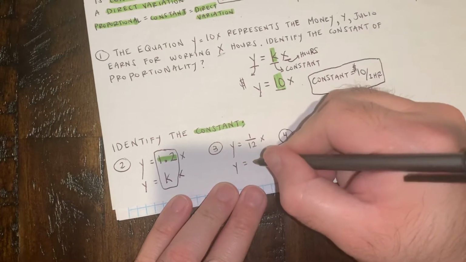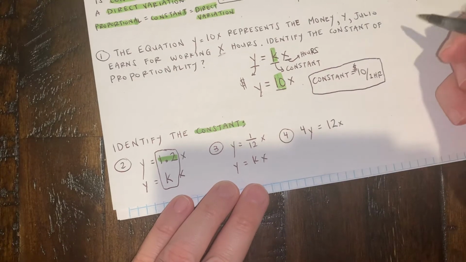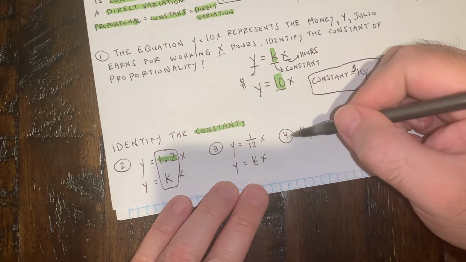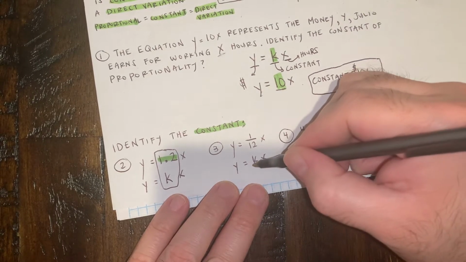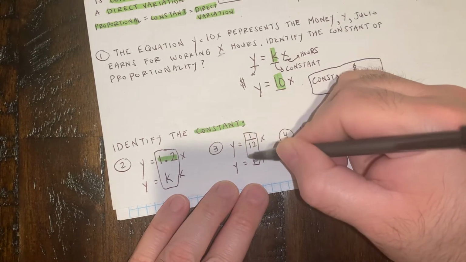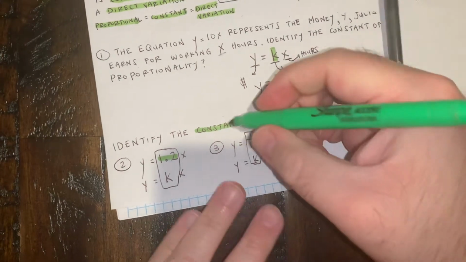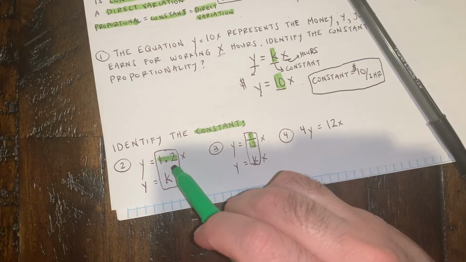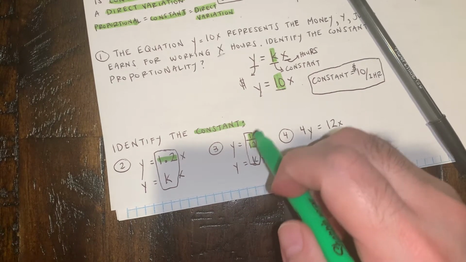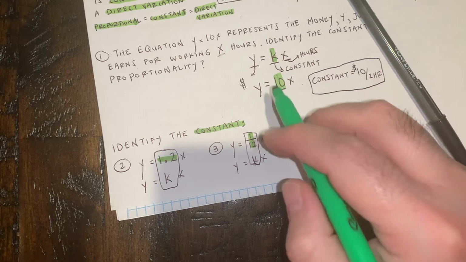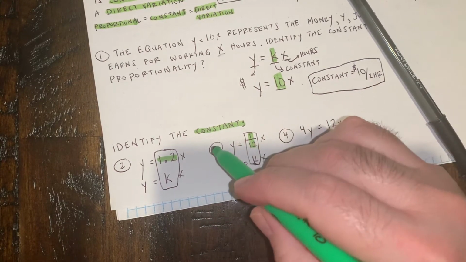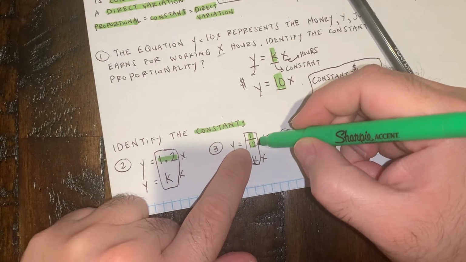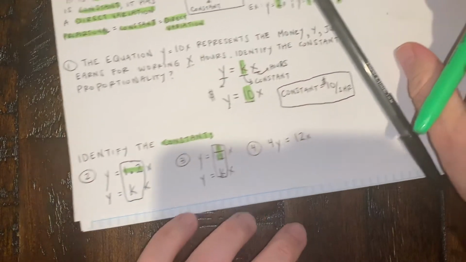Y equals kx. So once again, you're going to ask yourself, what is in the k position? What is in the constant position? It's the one in front of the x, which means your constant in this situation is going to be 1 over 12. You realize it could be a decimal. Your constant could also be a fraction, and your constant can also be a whole number. So don't let decimals and fractions intimidate you. If it's still in front of the x, that means it is still going to be the constant. Now let's look at this one.